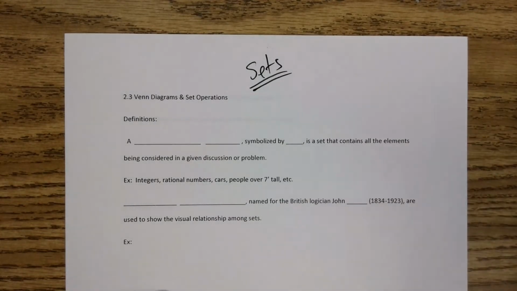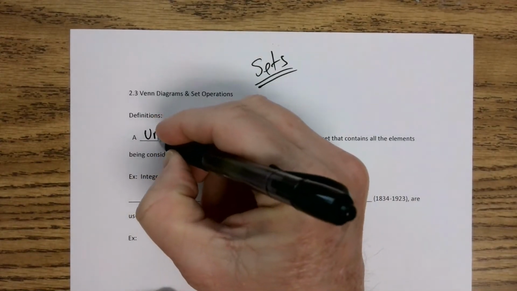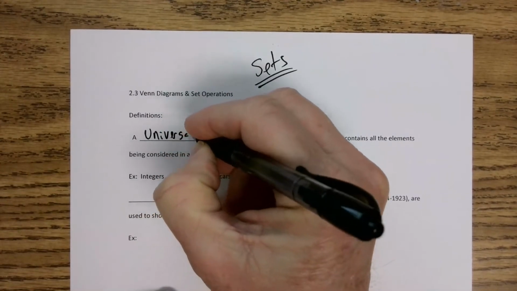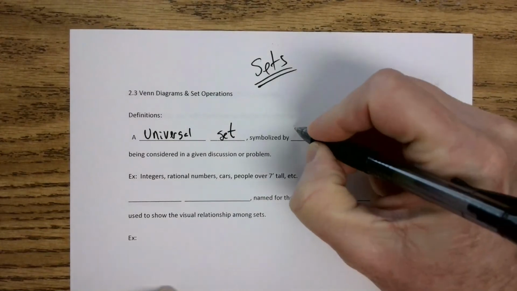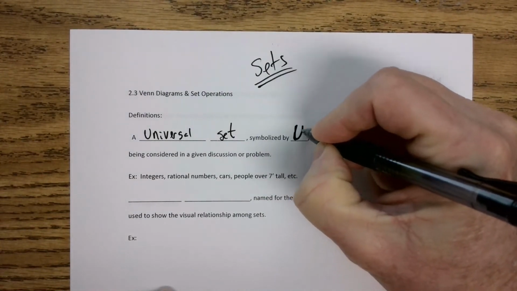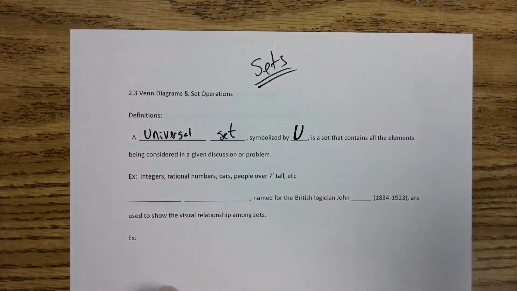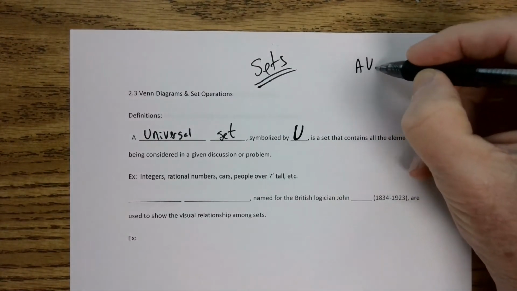Watch the videos. All right, so there's a set called the universal set. It's symbolized by a capital U. Now, that is not the union symbol, okay? Remember when we had A union B?